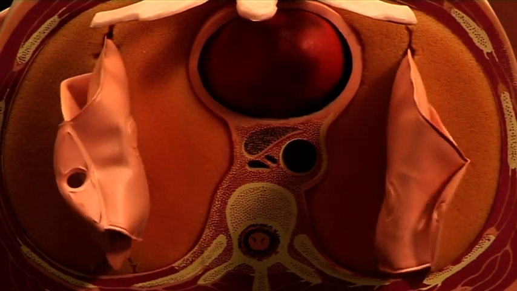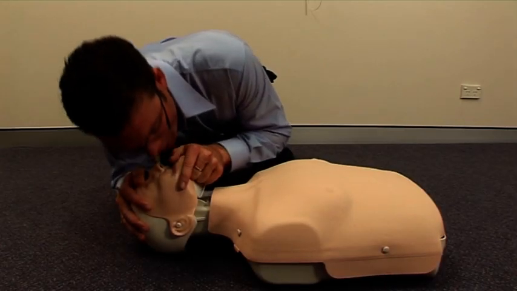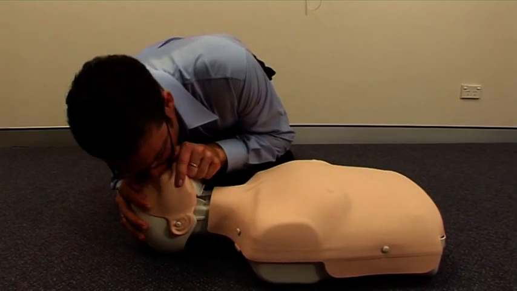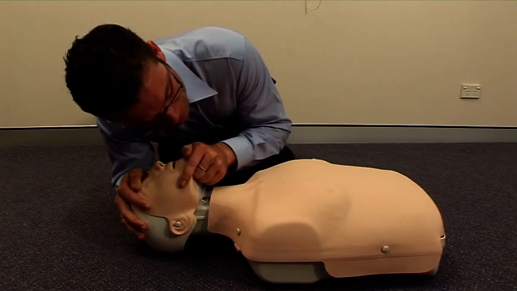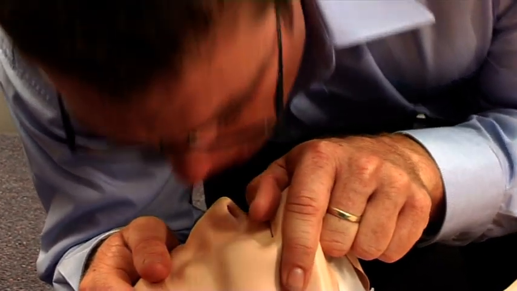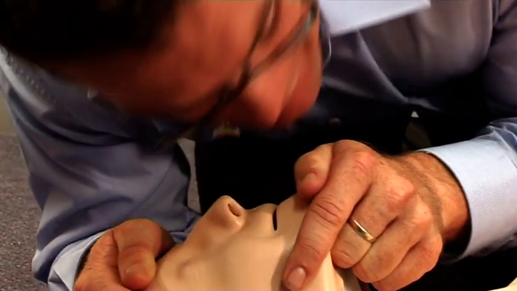There are 2 other methods you should learn: mouth to nose and mouth to mask. With mouth to nose, the general steps are the same as for mouth to mouth, except the thumb closes the mouth when breathing in and opens it to allow the breath to come out.